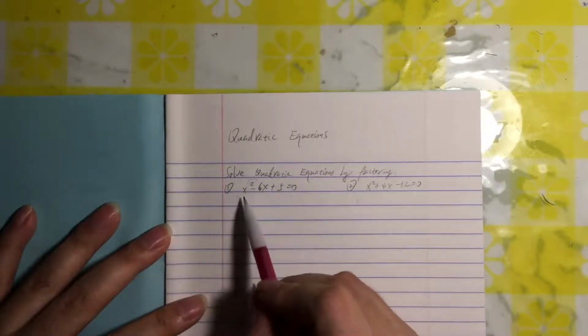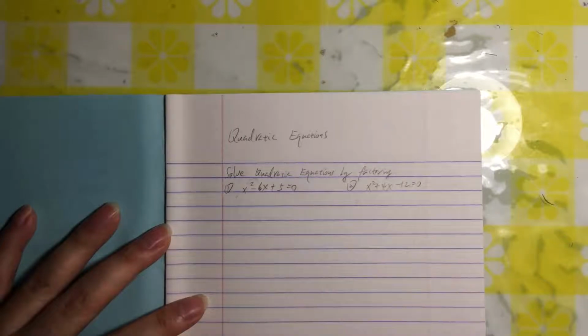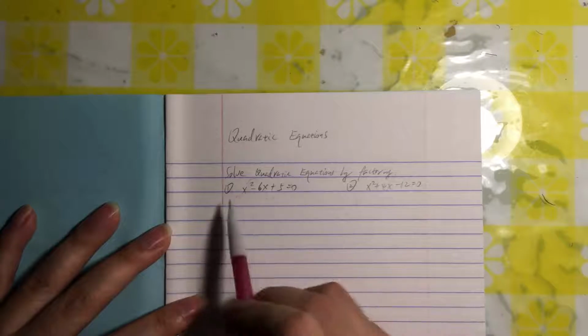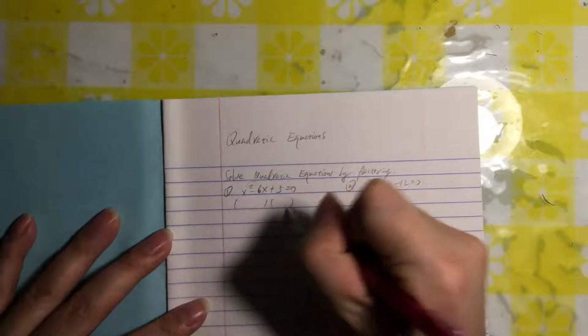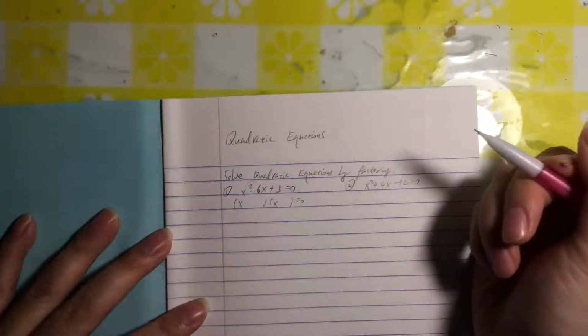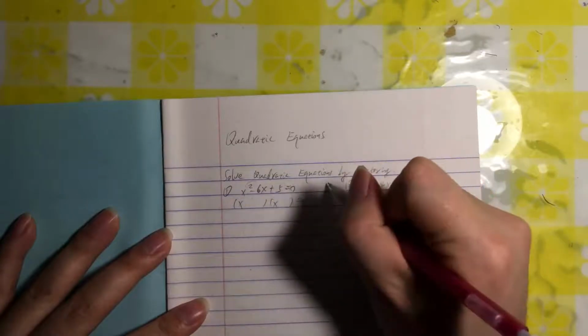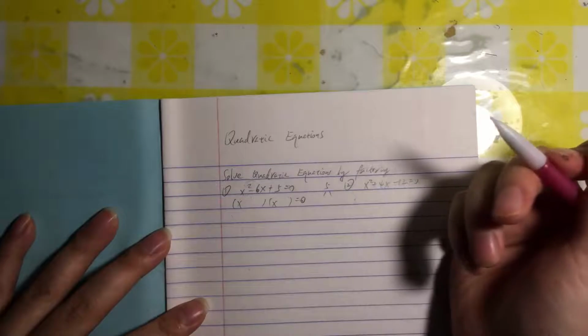First example, x squared minus 6x plus 5 equals 0. How can we solve this equation by factoring? If we look at the left side of the equation, we can see that this is a trinomial and there's no leading coefficient. So I can draw two parentheses, put x in each parenthesis, and then try to find two numbers that when we multiply we get 5, and when we add we get negative 6.